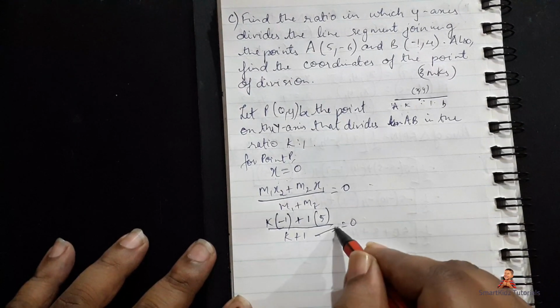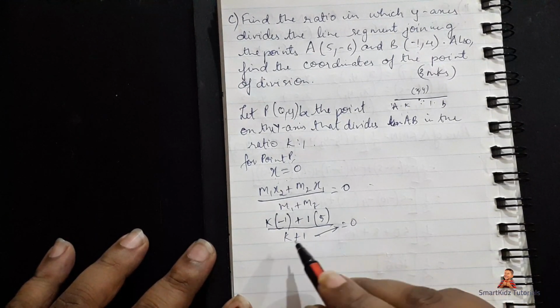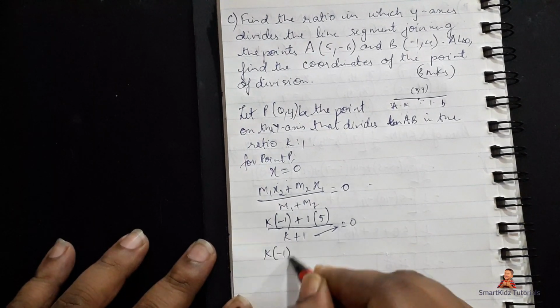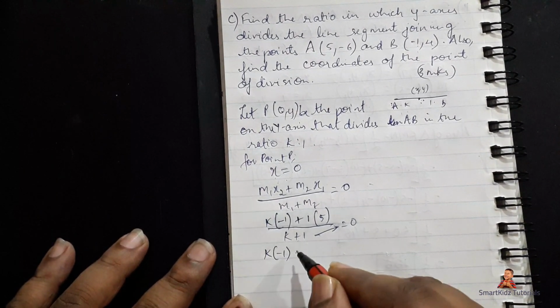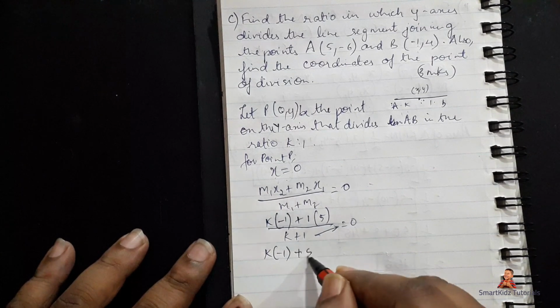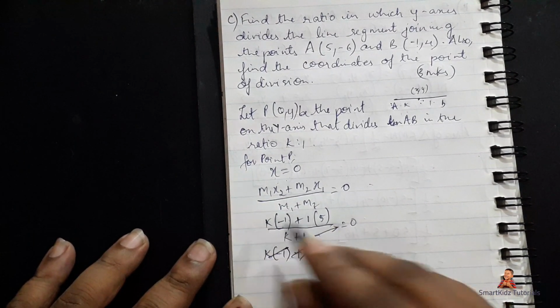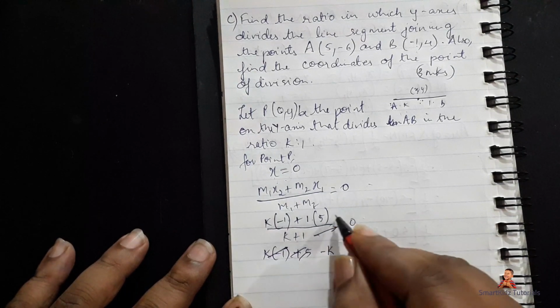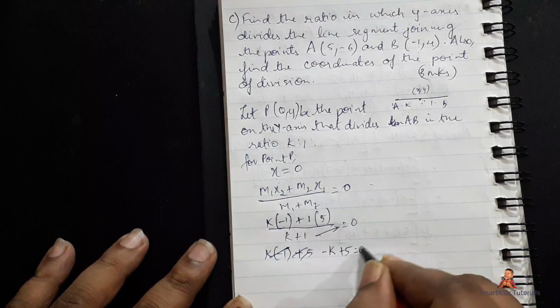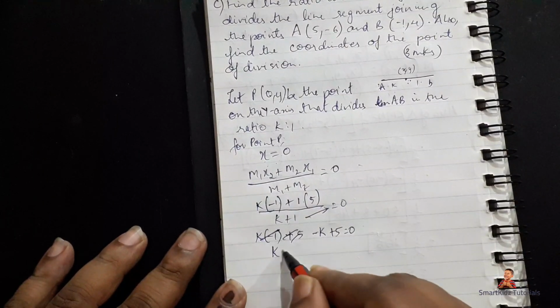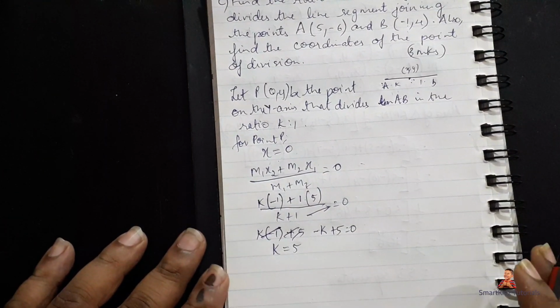So when we cross multiply, (k + 1) into 0 becomes 0. So we are left with k into -1 plus 1 into 5, that is -k plus 5 equal to 0. So if I take k on the right hand side, this is what I will get: k equal to 5.